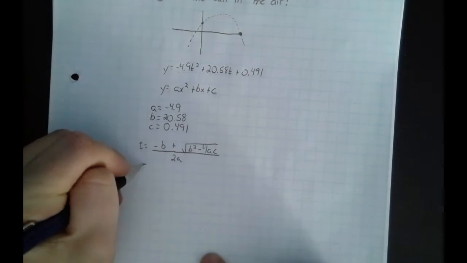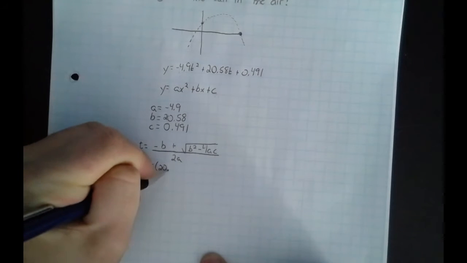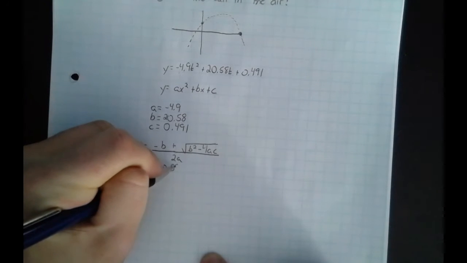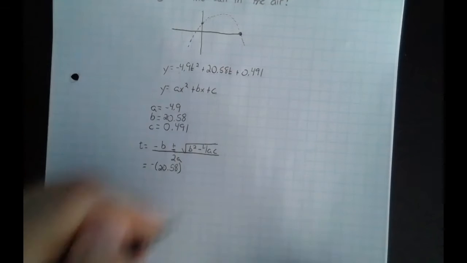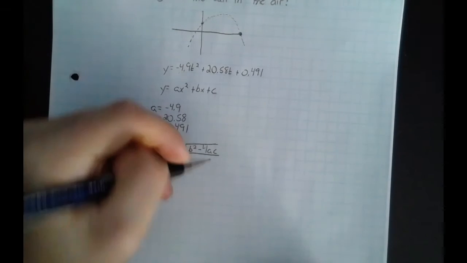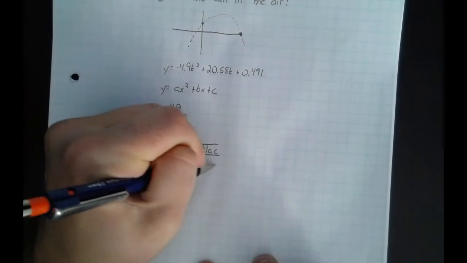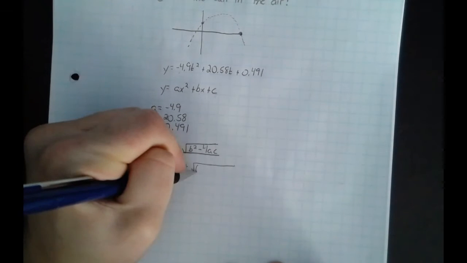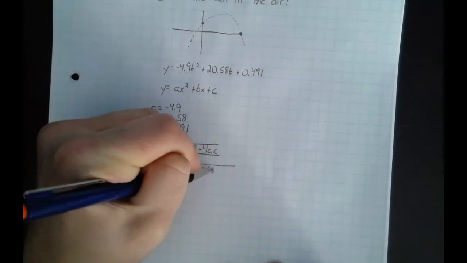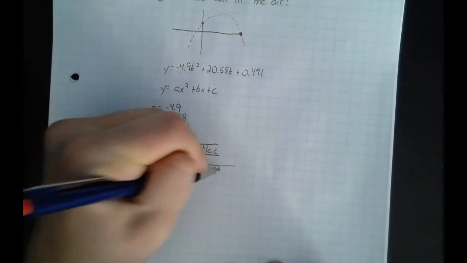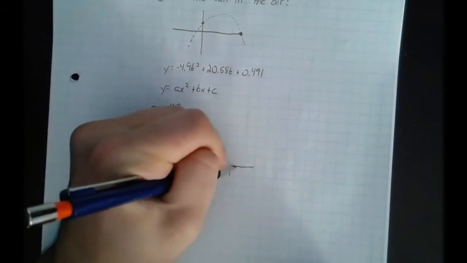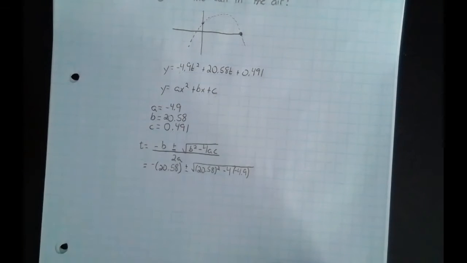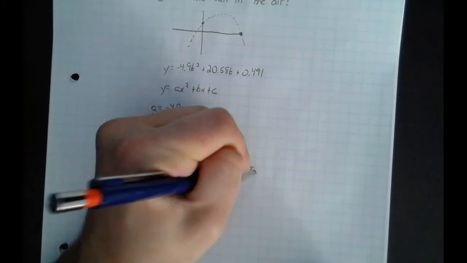So now I can sub in my values. So negative 20.58. And I always like to keep my numbers in the brackets. It helps me to not lose a sign. So plus or minus the square root of 20.58 squared minus 4 times a, which is negative 4.9, and times c, which is 0.491.